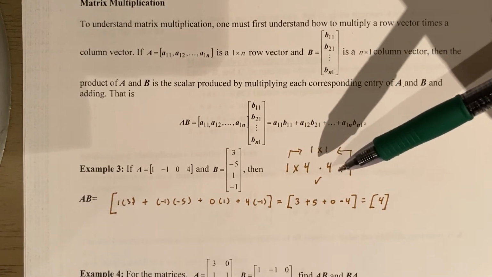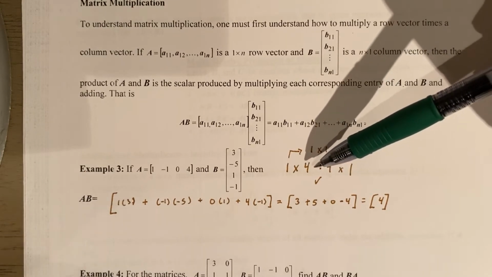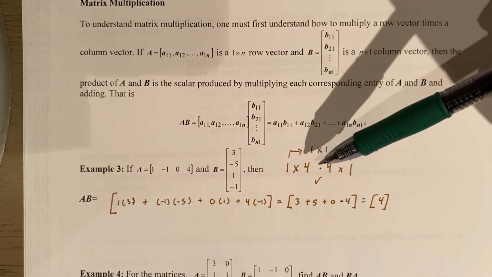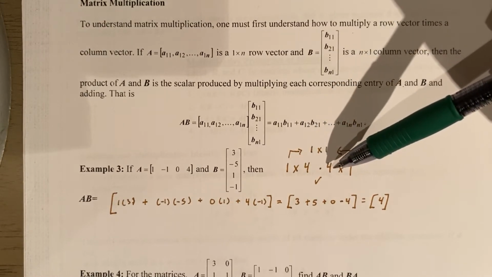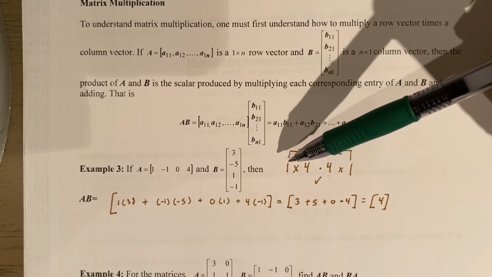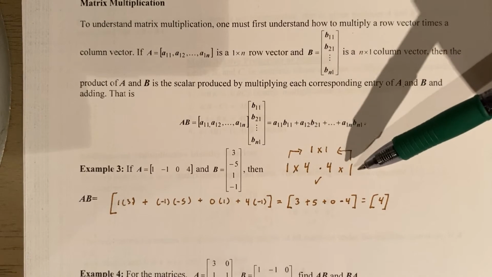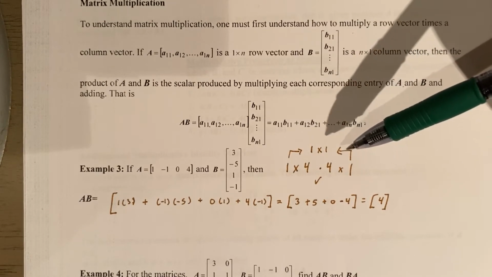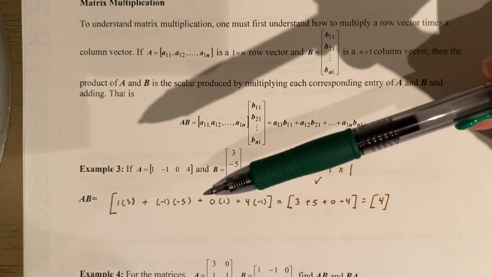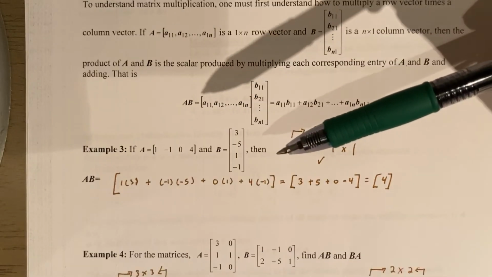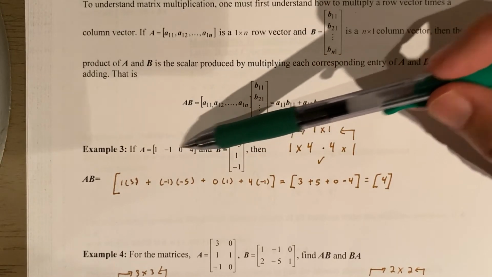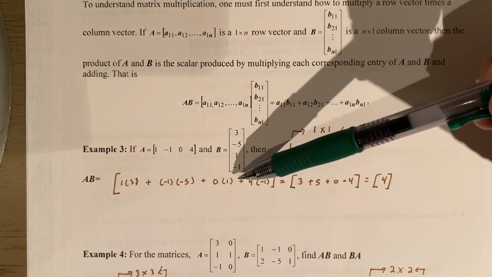So when I name it, the columns of the first matrix have to match the rows of the second matrix. If that happens, then the rows of the first matrix and the columns of the second matrix make up my product. So here I have A times B. I'm going to multiply my rows by all the elements in my columns.